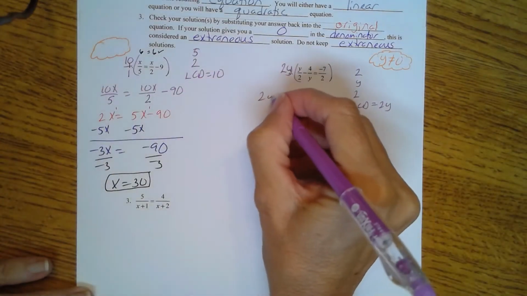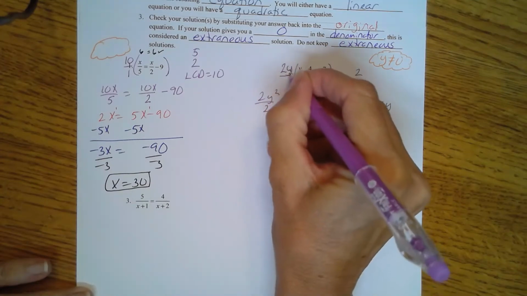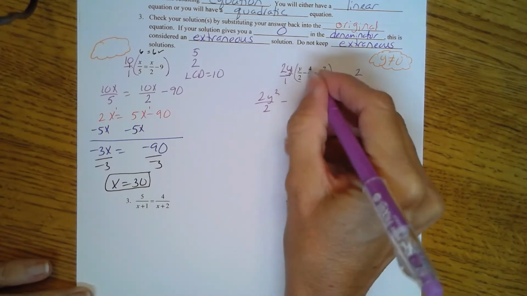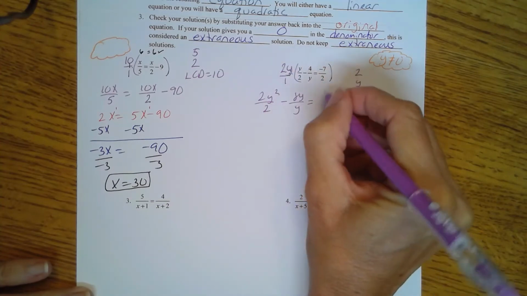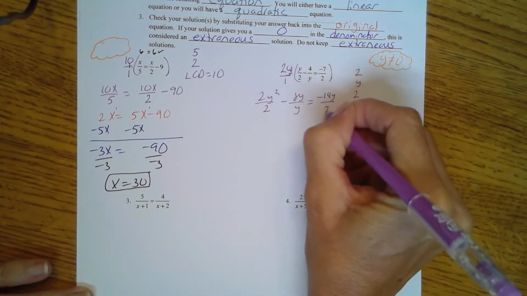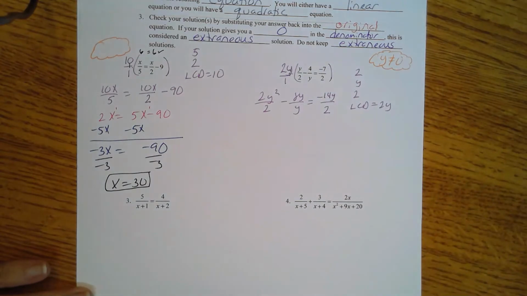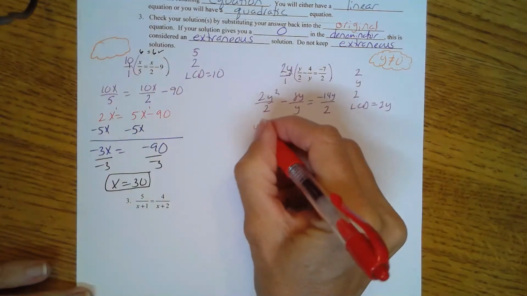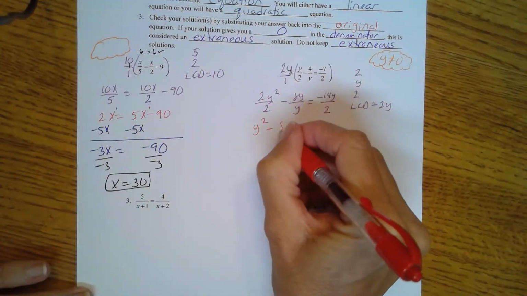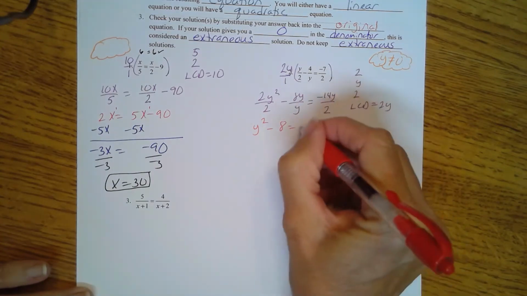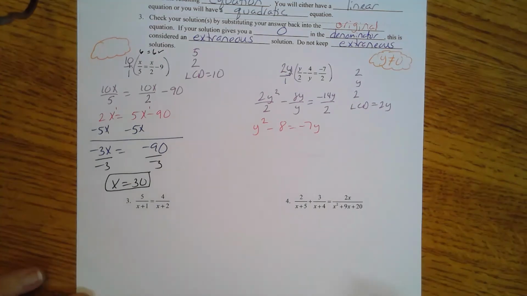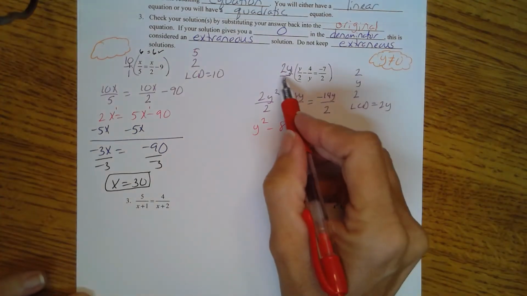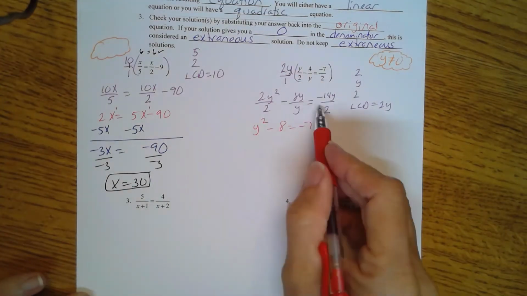2y times y is 2y squared over 2. Again, this is over 1, so multiplying straight across. 2y times 4 is 8y over y equals 2y times negative 7 is negative 14y over 2. And then we're going to reduce, so we end up with y squared minus, we end up with an 8, and divide that out, we're left with a negative 7y.